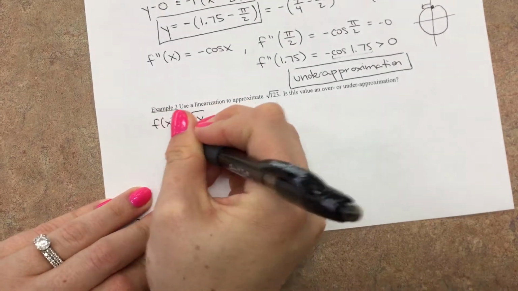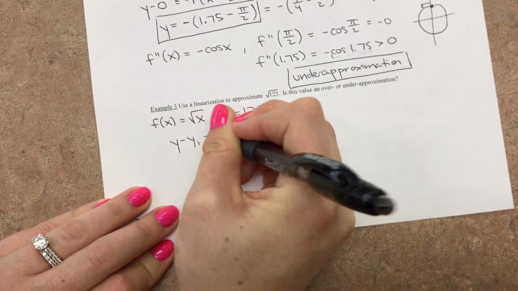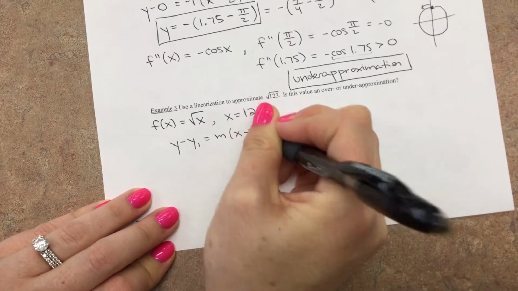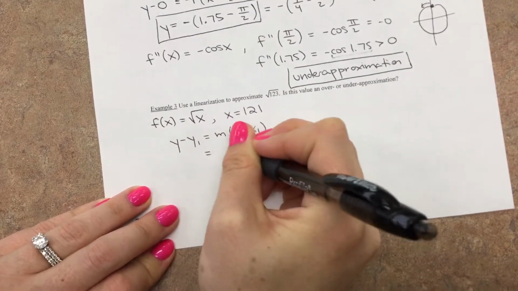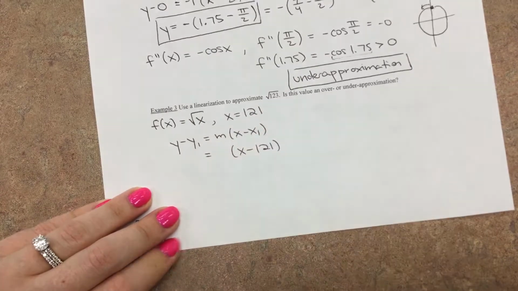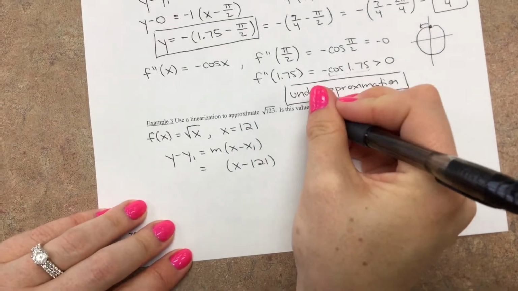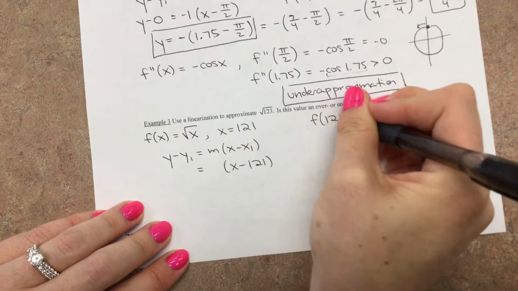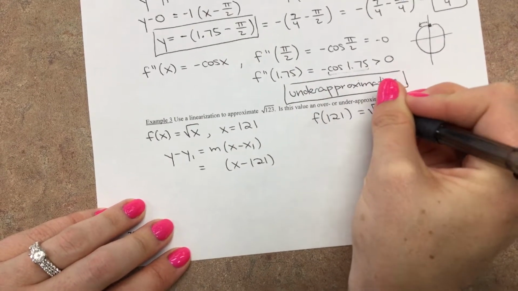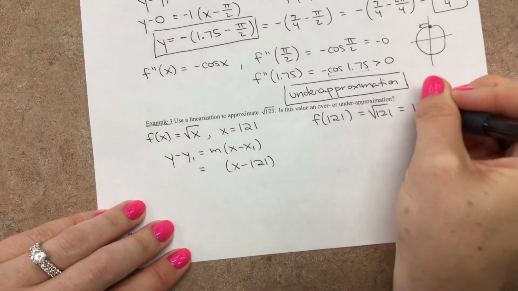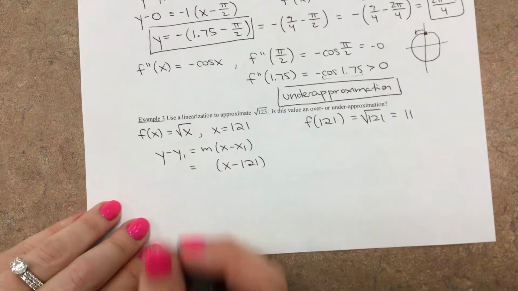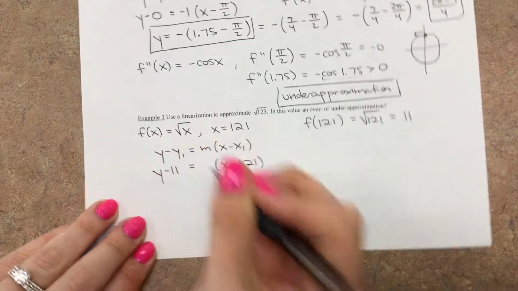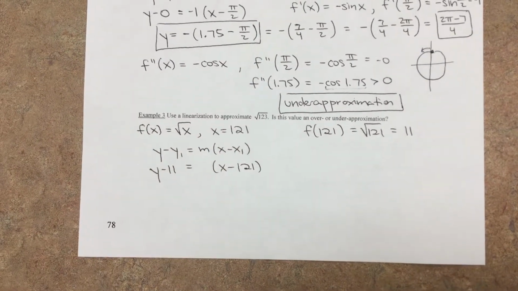So linearization, start with our little formula here. We know the point of tangency that we're talking about is 121. So if we do our little side work here, when we plug 121 into the original function, we know that the square root of 121 is 11. So that's going to be your y value that goes right here. And then you need to know the slope at that point as well.